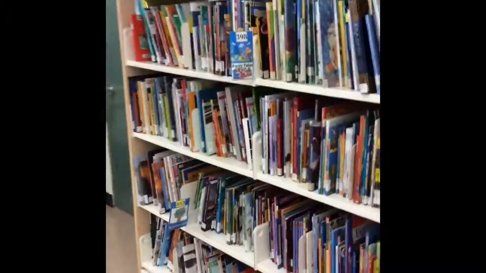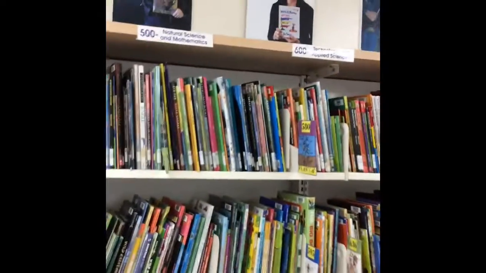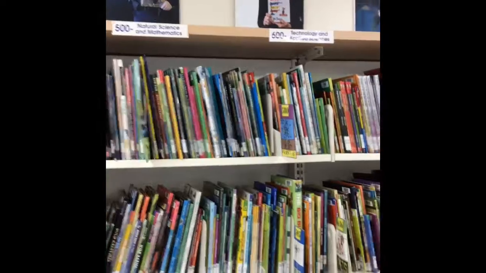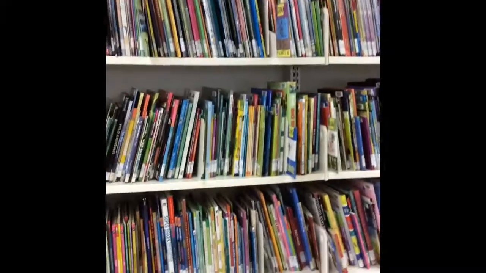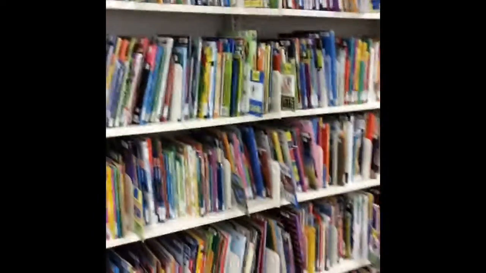So let's say I wanted to find a book about dogs. All right, I'm a dog lover. I want a book about dogs. So I know that those are animals and they're related to science. So there's two areas. We have the 500s, which are natural science, mathematics, and then we have applied science and technology in the 600s. So it's going to be somewhere in this area.